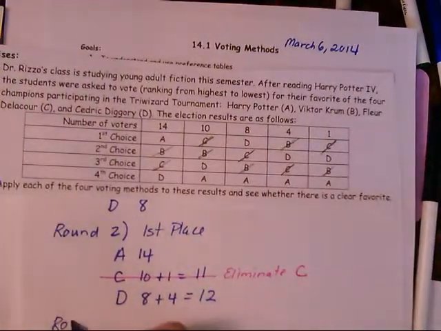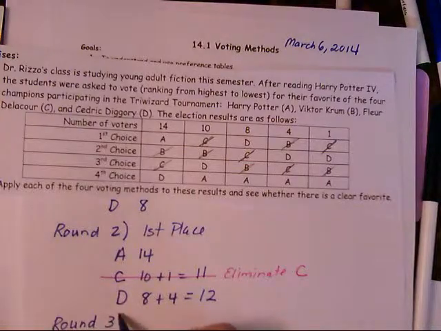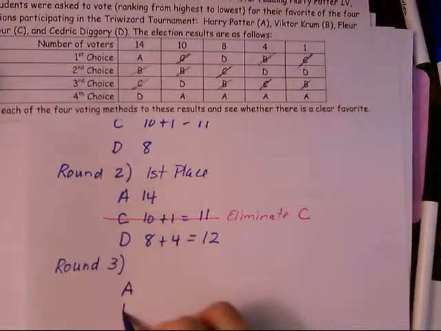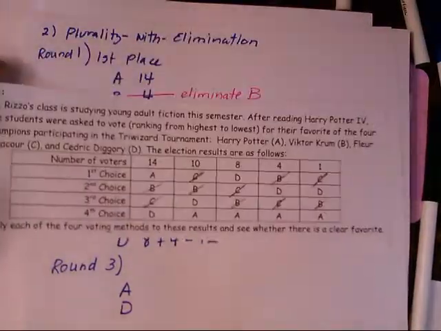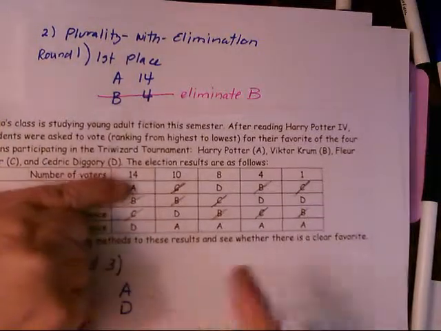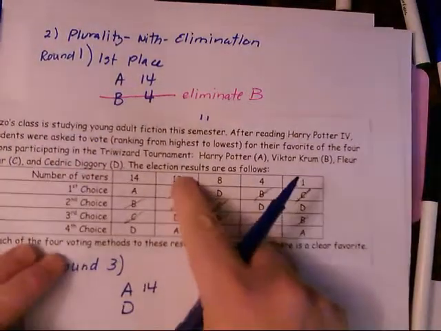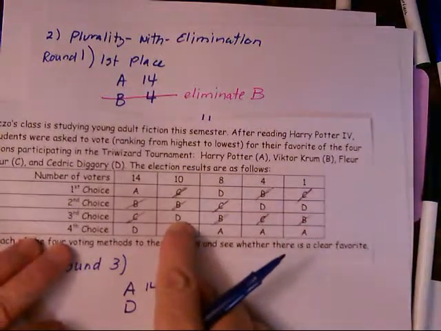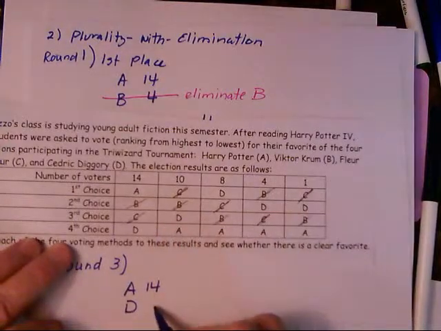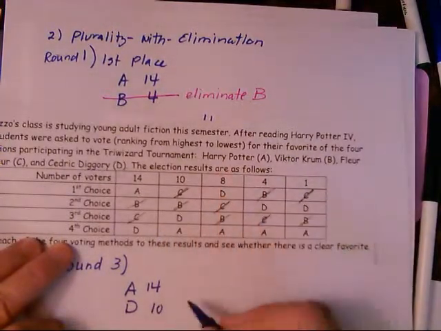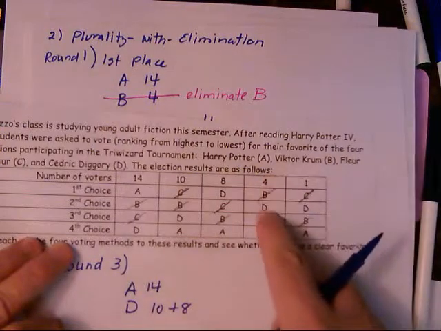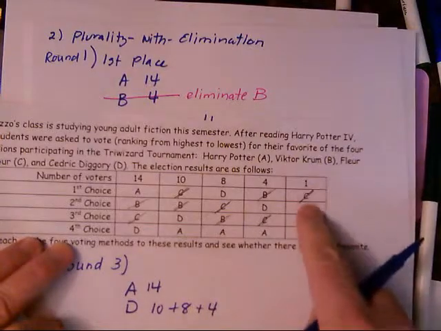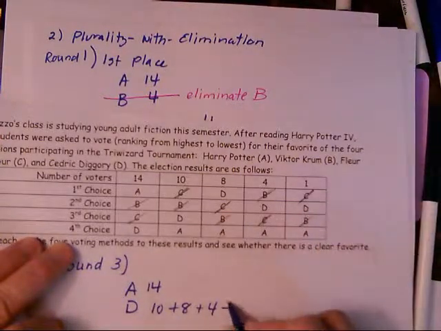We just keep doing this until we're down to 1 candidate. Eliminate the biggest losers here, right? Okay, now we only have A and D remaining in this comparison. 14 for A, 10 for C, eliminated. 10 for B, eliminated. Their first choice now of the people who are left would go 10 votes to D. 8 people voted for D. 4 people voted for B, who is eliminated. Their second choice is D. And this one goes to, as you can see, their first choice of who remains.